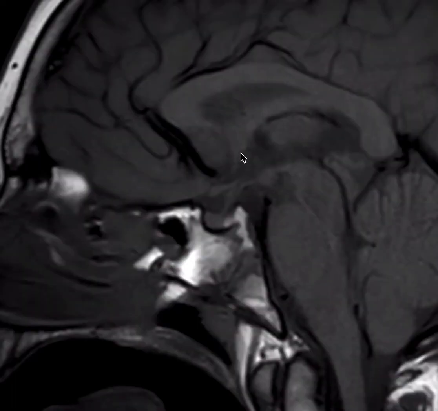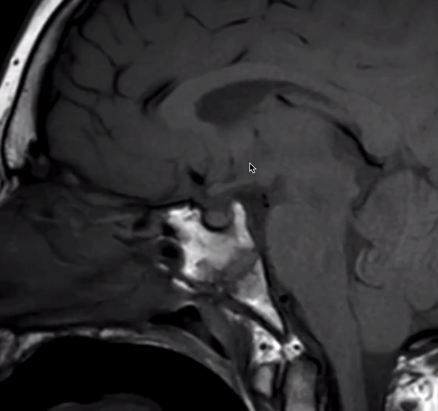The forniceal columns also have some pre-commissural fibers that are in front of the anterior commissure, but most of them are seen behind the anterior commissure to go down into the mammillary bodies here.